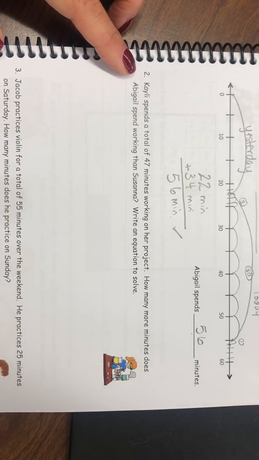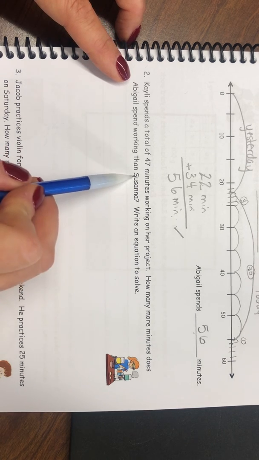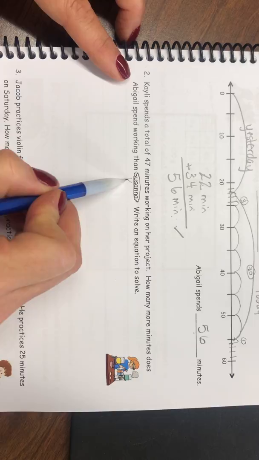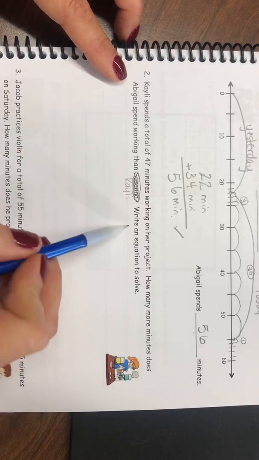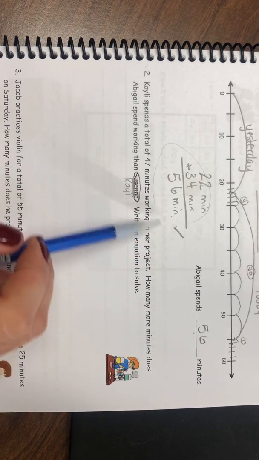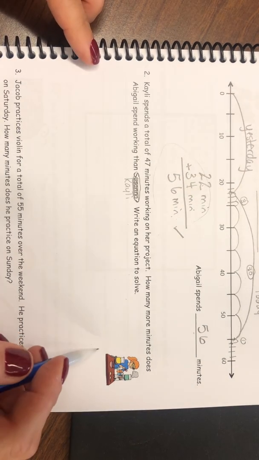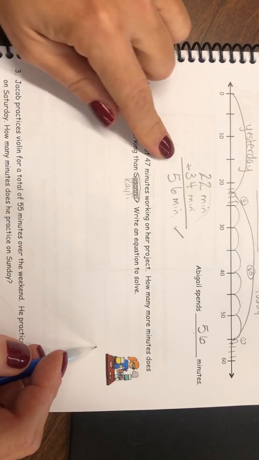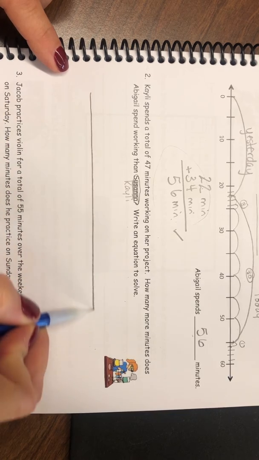Kaylee spends a total of 47 minutes working on her project. How many more minutes does Abigail spend than Susanna? This should be Kaylee. We don't even know who Susanna is. Write an equation to solve. We know that we can use a number sentence. We should probably also show it on a number line only because we know we usually have to have a model plus a number sentence. So let's go ahead and make our model.